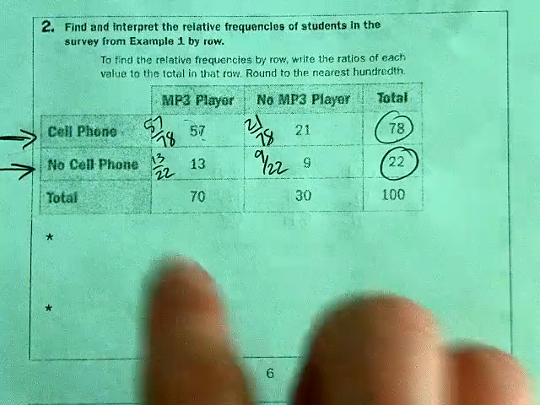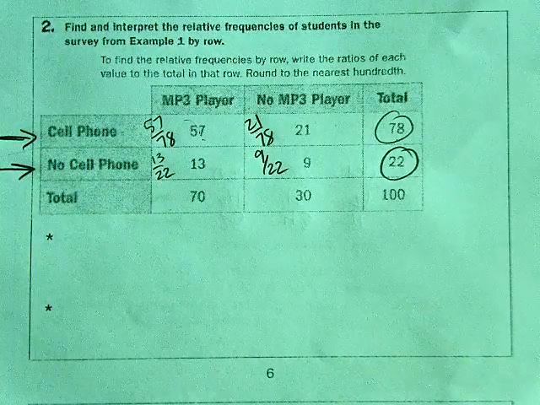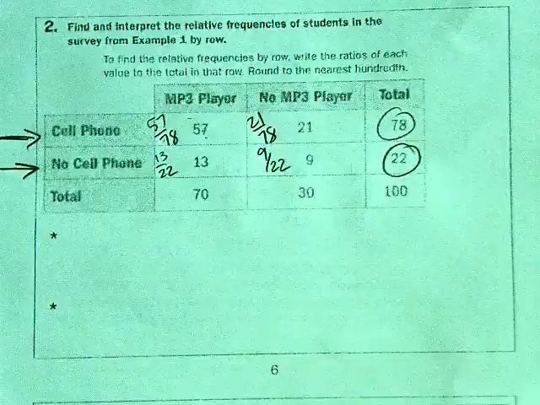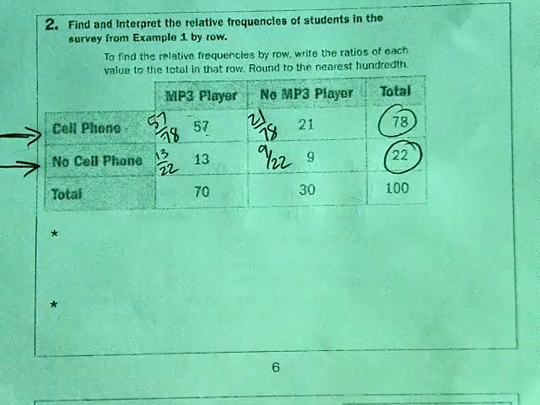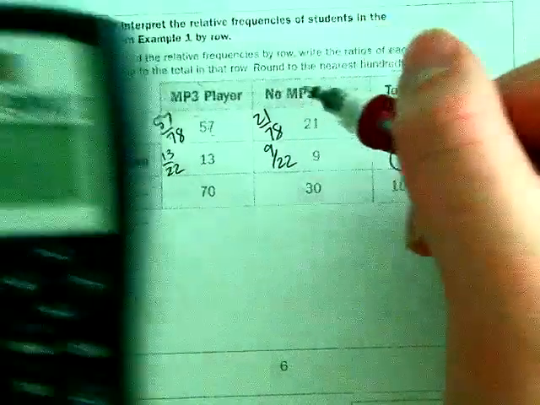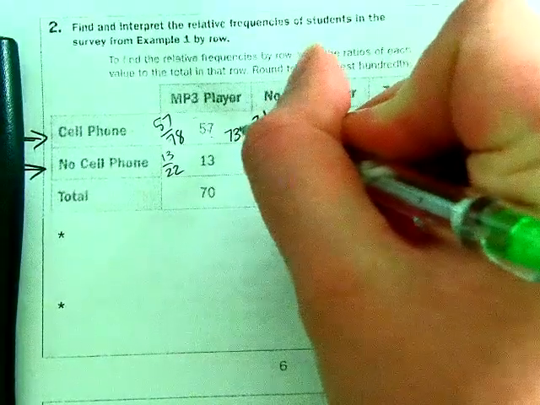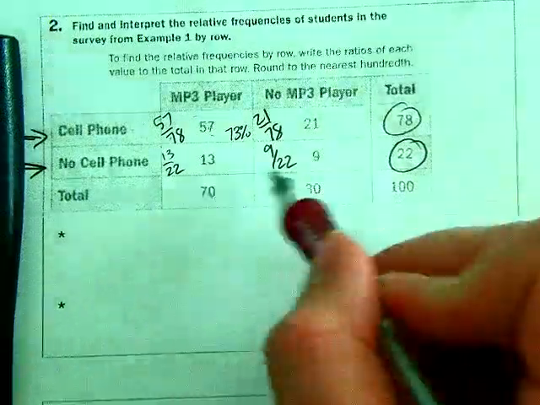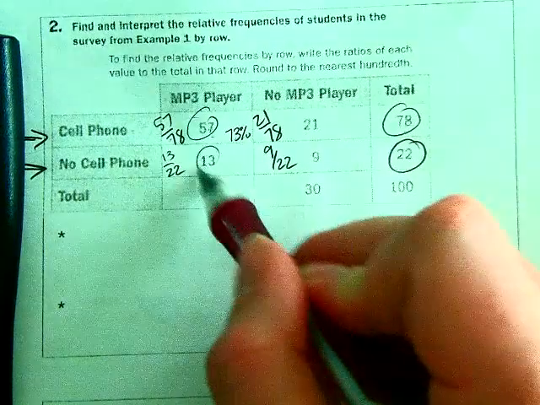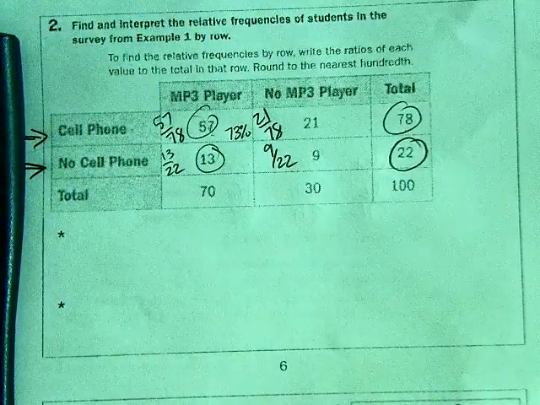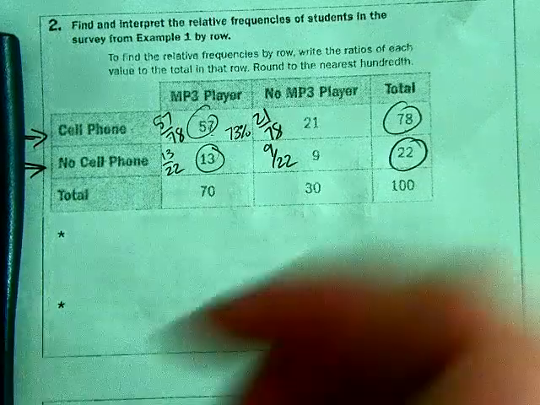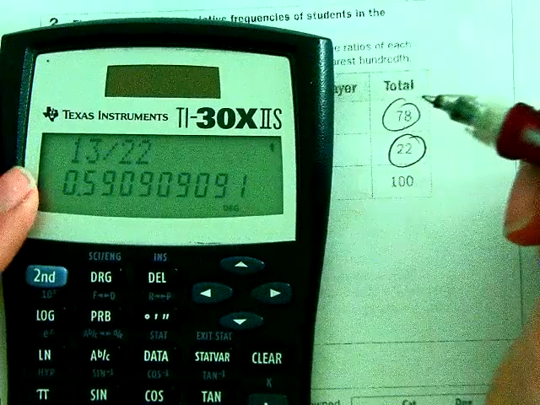So if these fractions aren't really relatable, this is going to be the larger fraction since it has a larger numerator. So I'm just going to go ahead and write that as a decimal, and it's about 73%. So I'm going to write 73% in here. And I'm also going to use the larger one in the second row. That's 13 out of 22. That ends up being 59%.